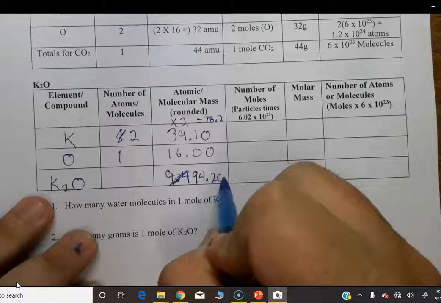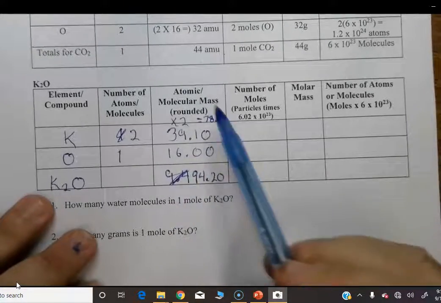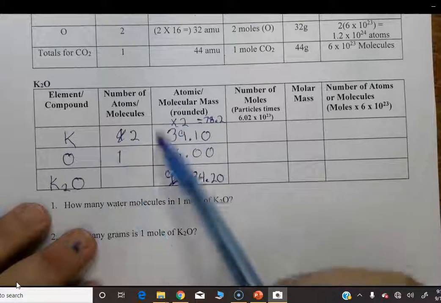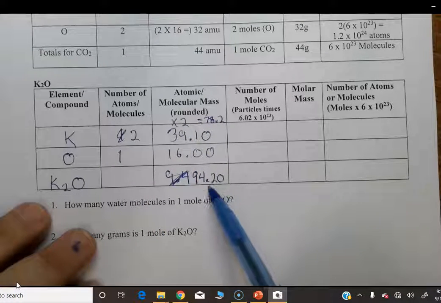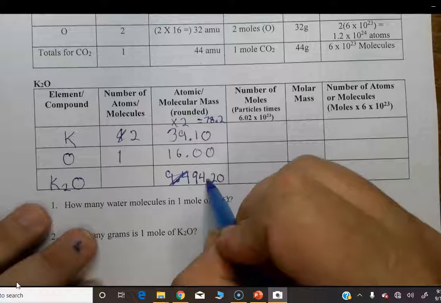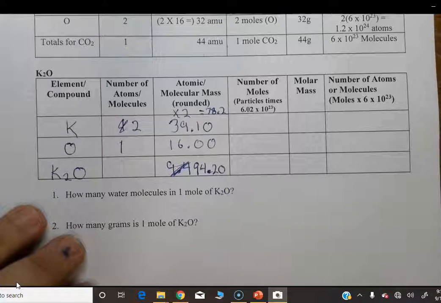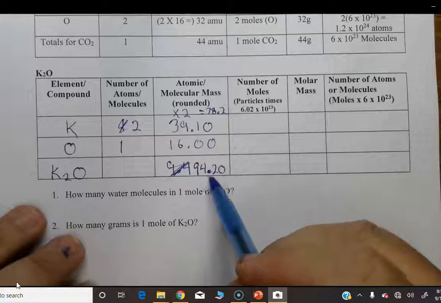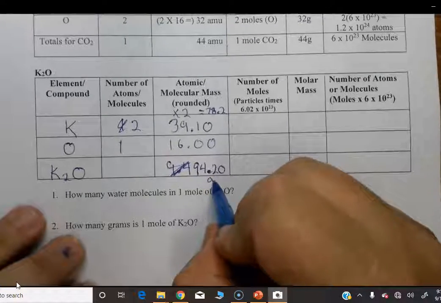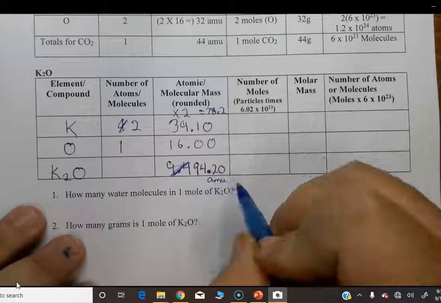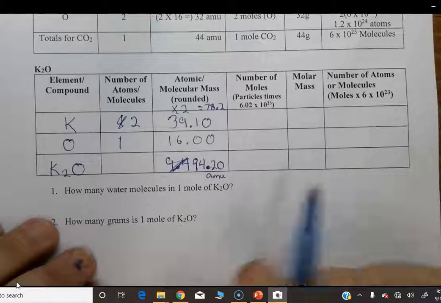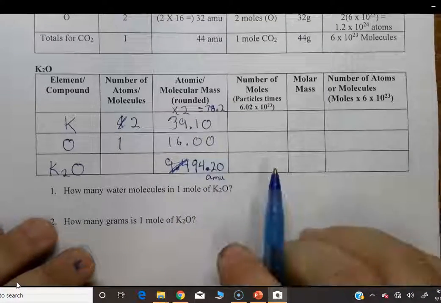Okay, so that takes care of it, and this is actually an ionic bond, so this is a formula unit. Again, if you don't understand that concept, don't worry about it. We'll get to that. We'll talk about that more later. So it's 94.20 AMU for each formula unit. You can think of it like a molecule, basically.